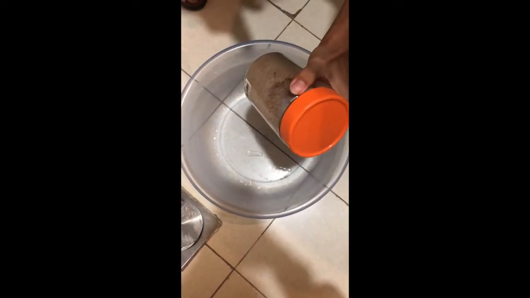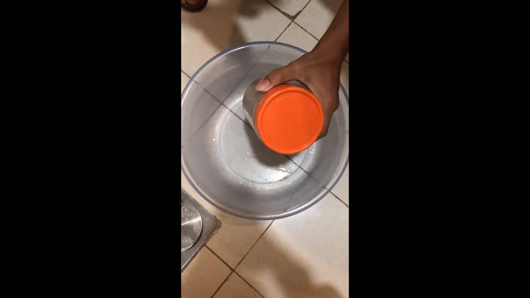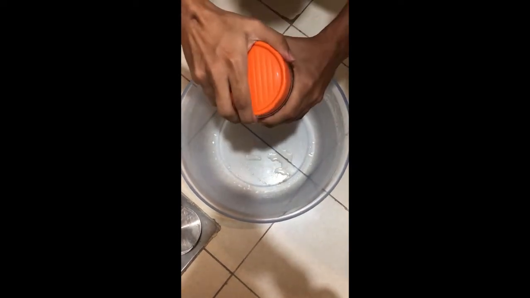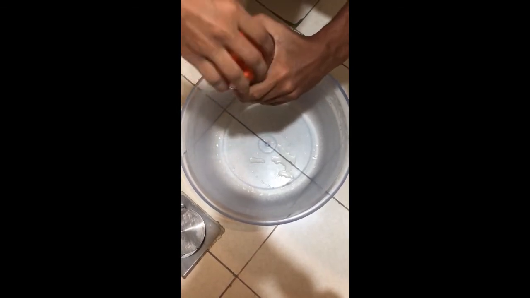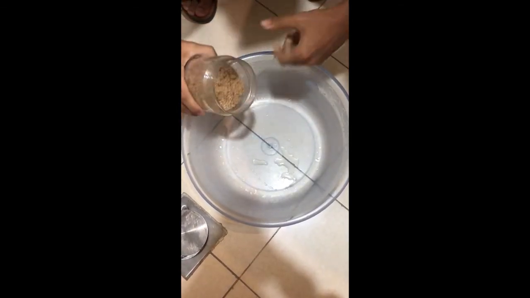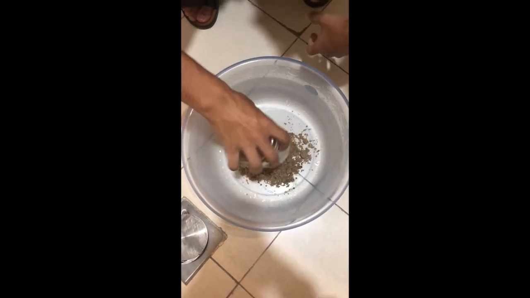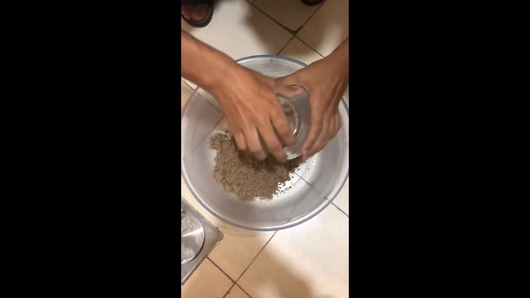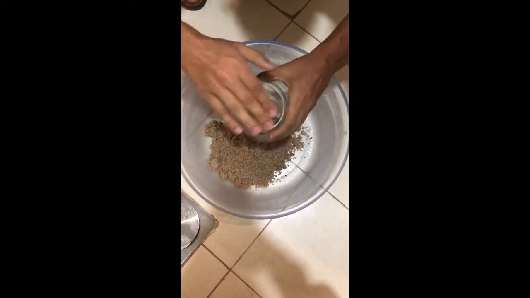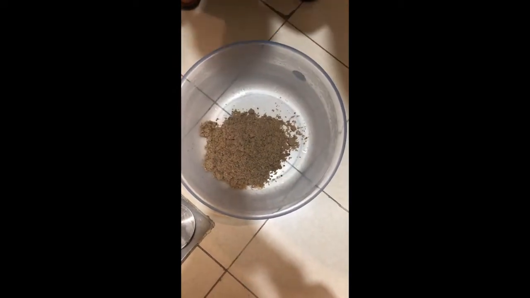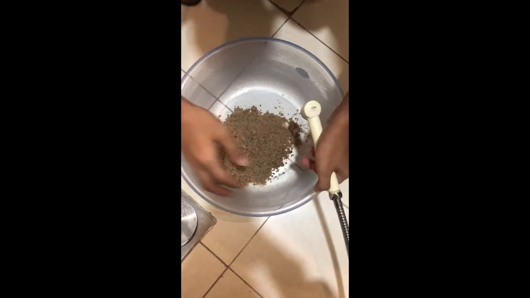Thank you. So here comes the part where we need to wash our 1,000 gram sample in order to make it as clean as possible. We can open the container, pour our entire sample in here. Then I'm going to wash it.